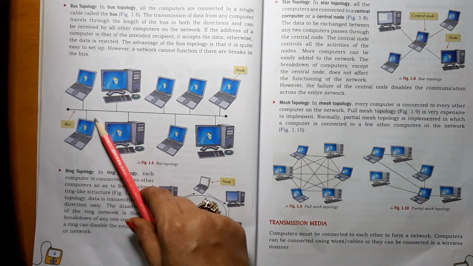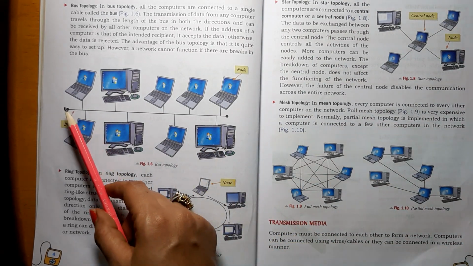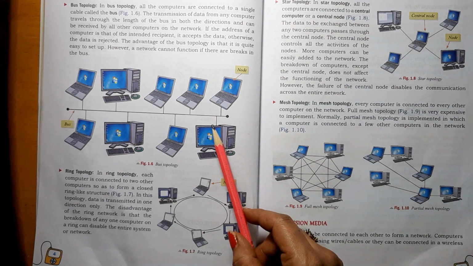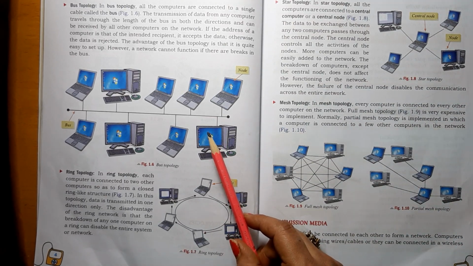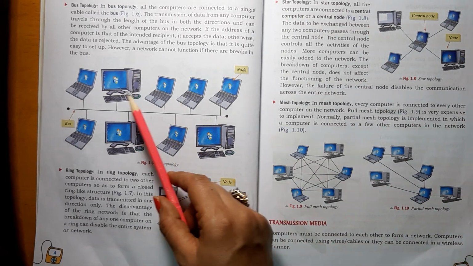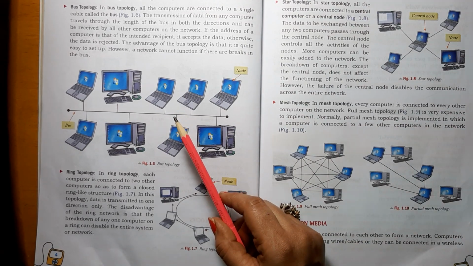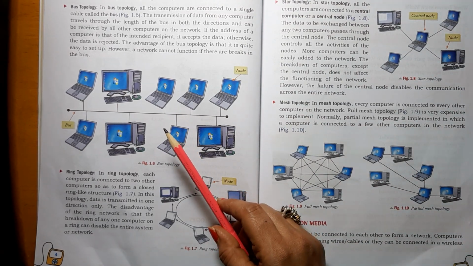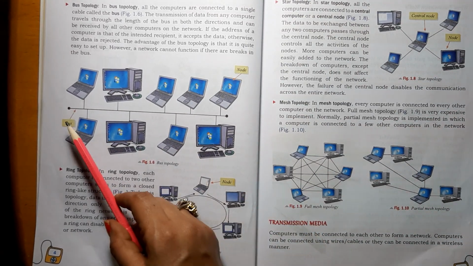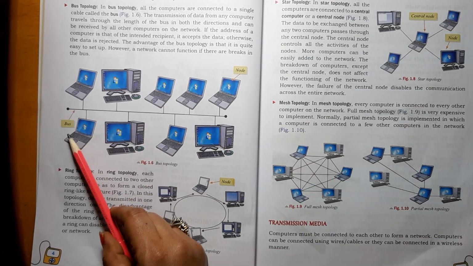The advantage of the bus topology is that it's quite easy to set up, and the computers or the nodes in the bus topology can share or exchange the data and the files very easily throughout the single cable which is known as the bus. That's a plus point.